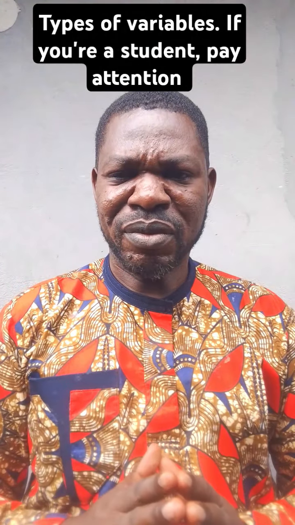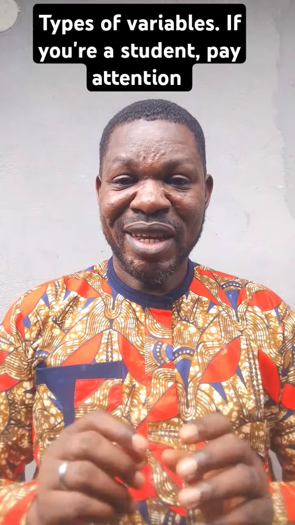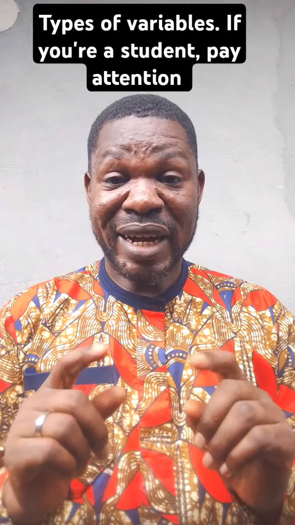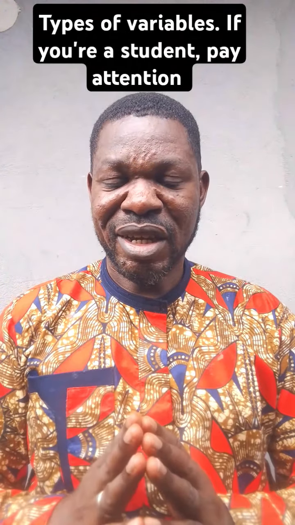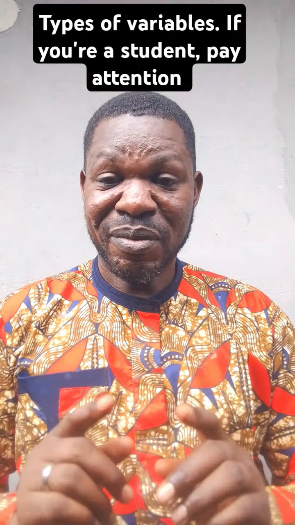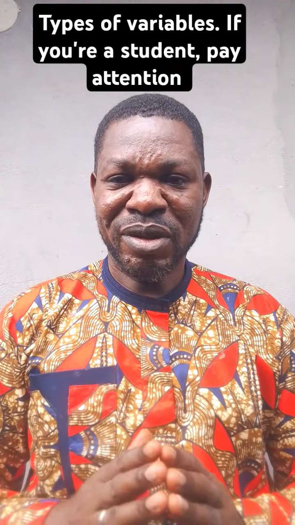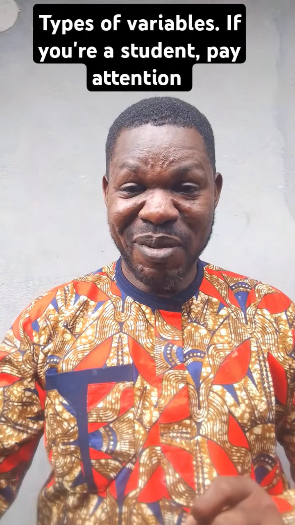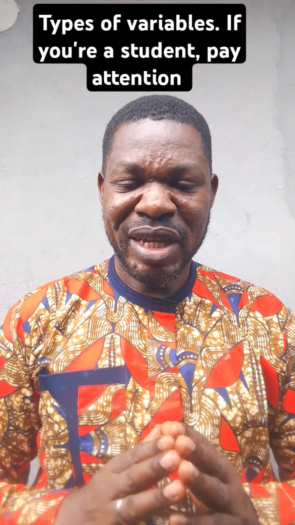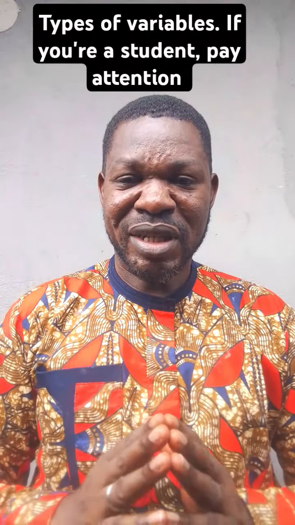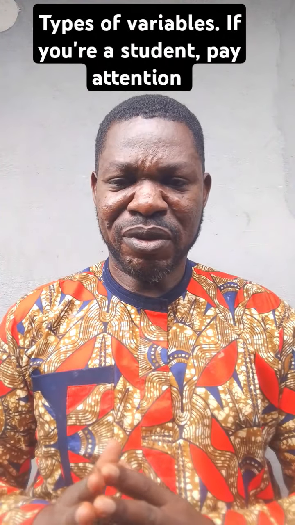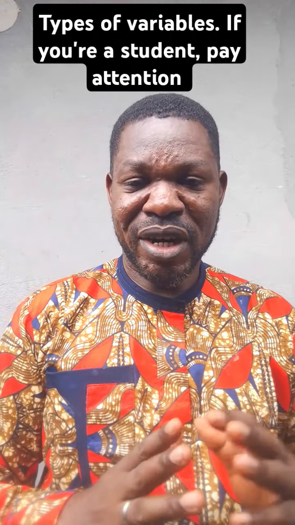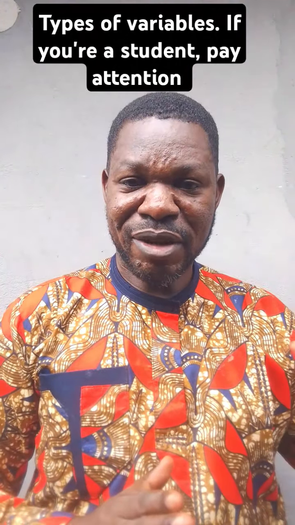I also gave examples. Now, I want you to understand that there is also another classification of variables. Variables are classified based on certain characteristics. So now, based on relationship, there are two types of variables: the independent variables and the dependent variables. The independent variables can also be called the predictor variables, while the dependent variable can be called the outcome variable. Predictor variables, outcome variables.